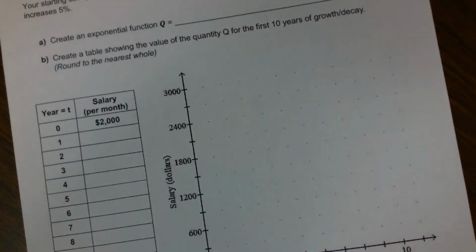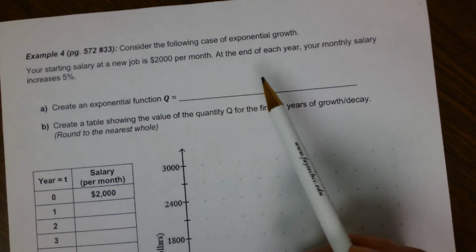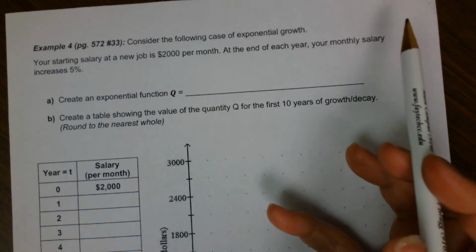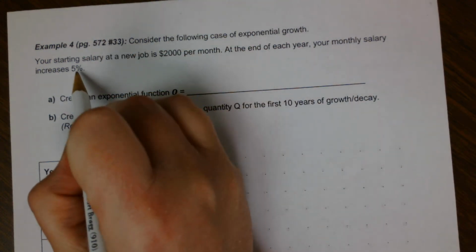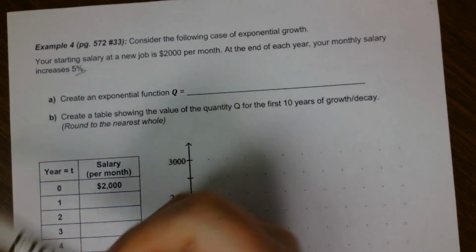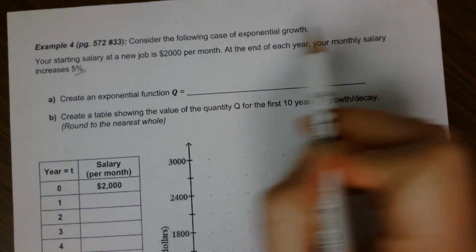And then last example. Let's say we have a starting salary at a new job, it's $2,000 a month. At the end of each year, the monthly salary increases 5%. So again, you have 5%. So that is exponential. Now this one's worded a little bit differently. So this says at the end of each year, your monthly salary increases.